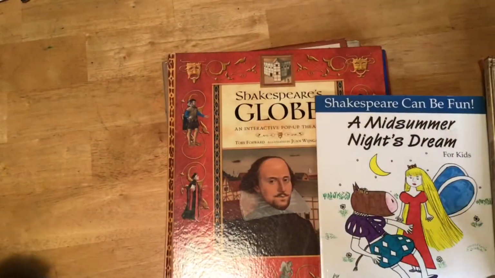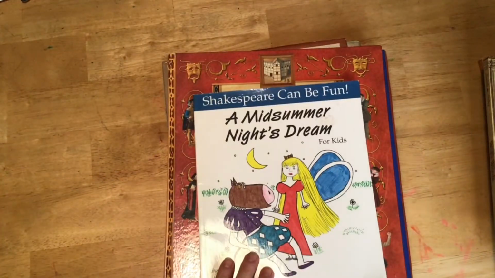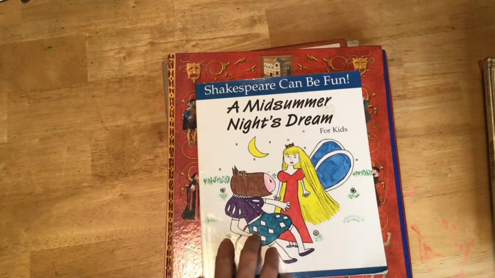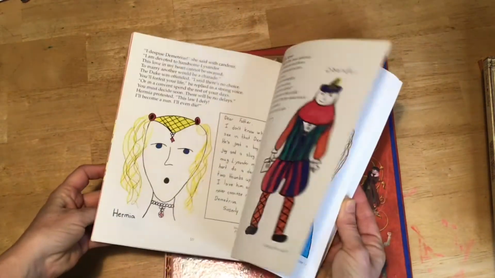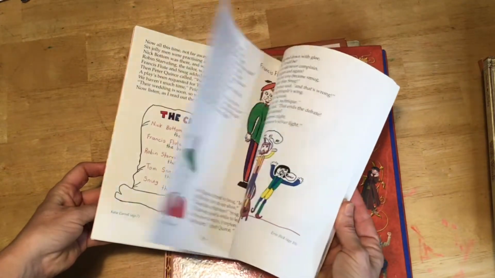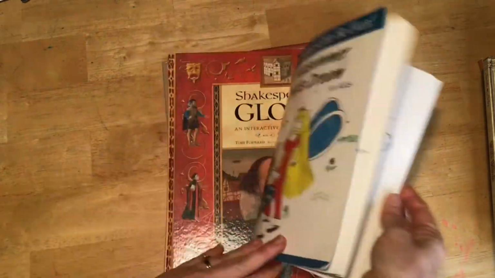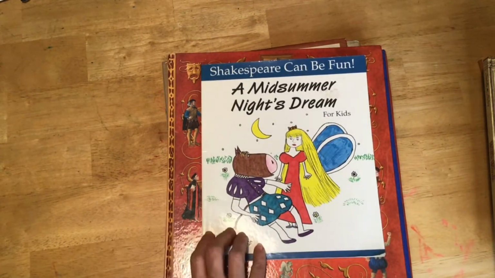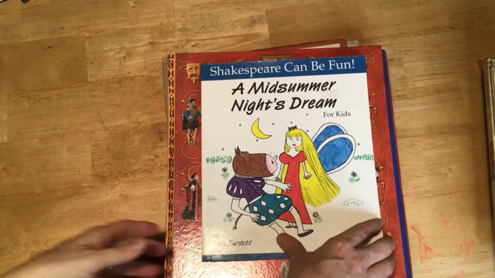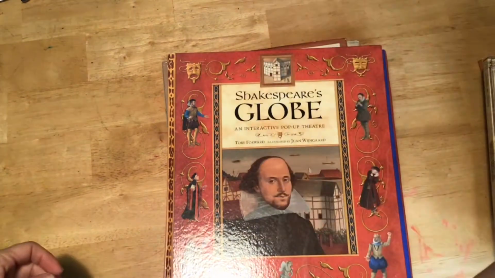Okay, so this book we did not end up using. This is A Midsummer Night's Dream from Shakespeare Can Be Fun. I did use this with my older child. It's a great book. It goes over the story of A Midsummer Night's Dream in a way that children can easily understand it, but we just didn't get to that book.